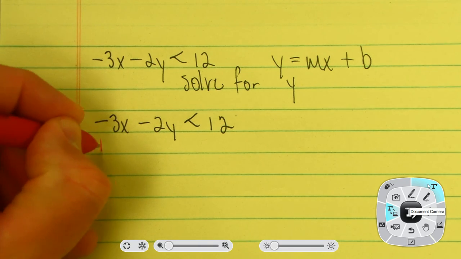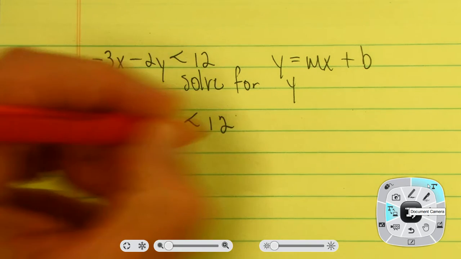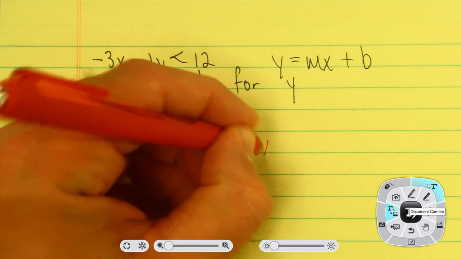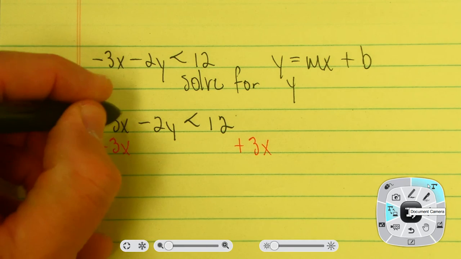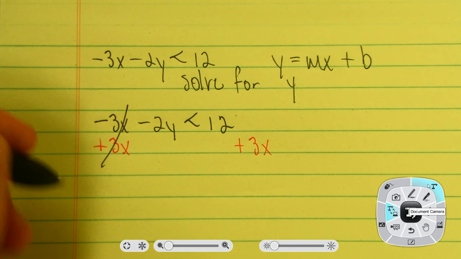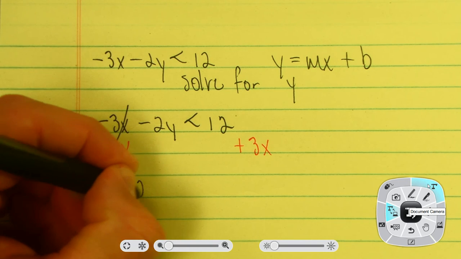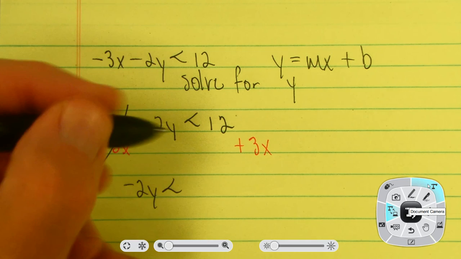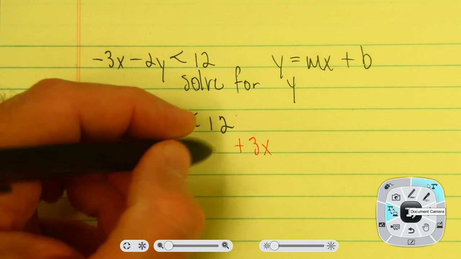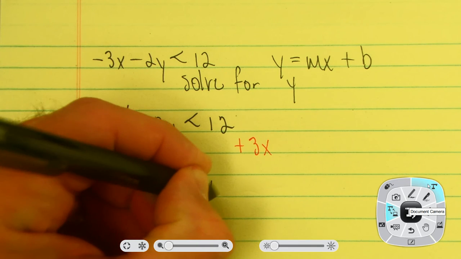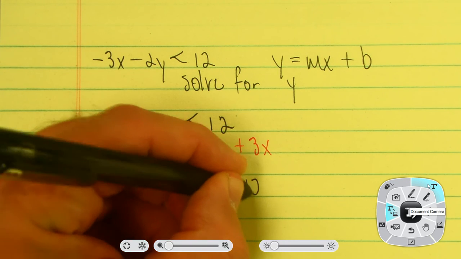So I'm going to do so by adding 3x to both sides. It's just solving equations. I've done that a lot, and you have to. So those cancel each other out. I'm left with -2y is less than 3x plus 12.